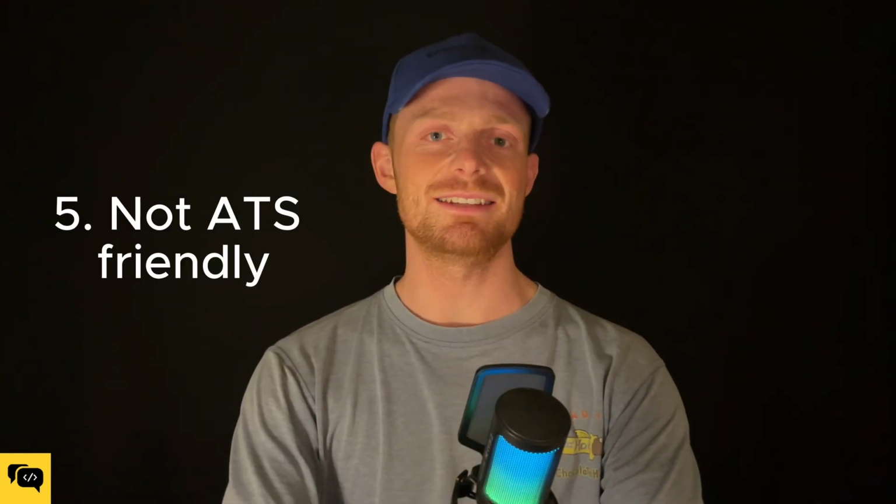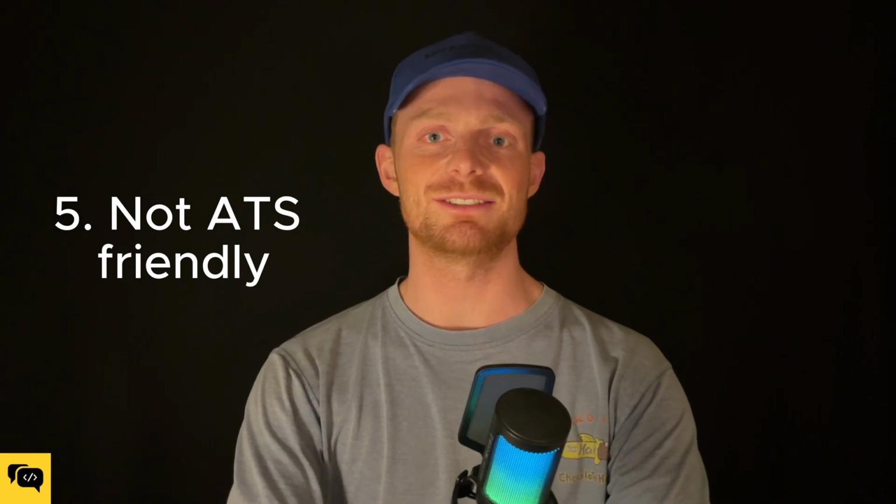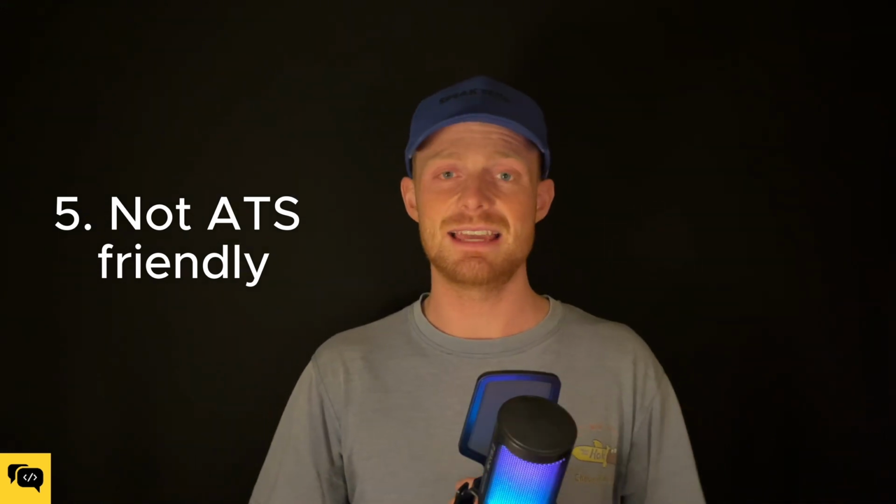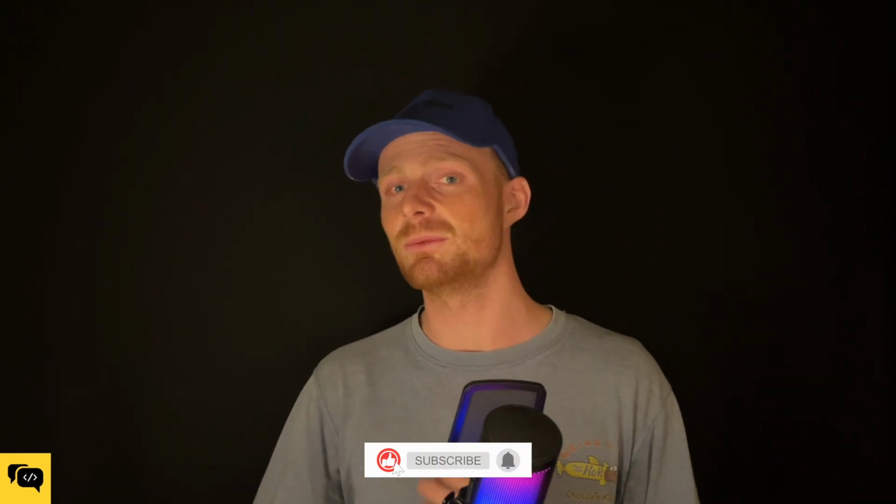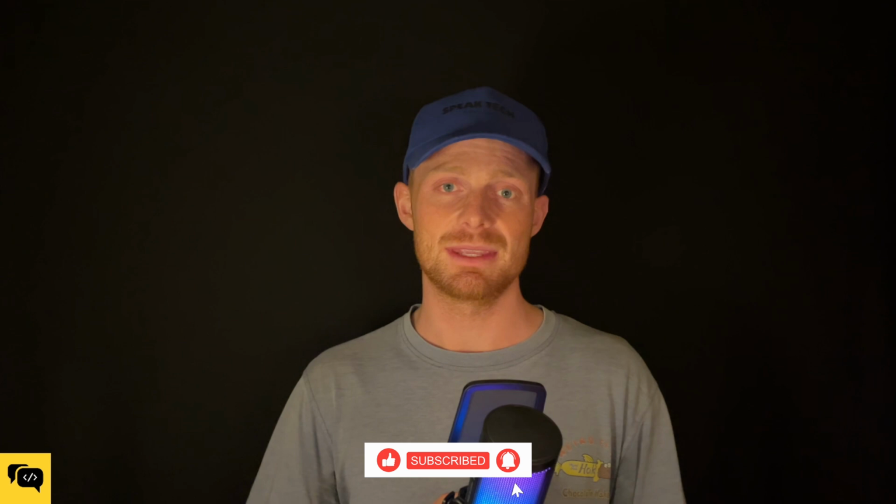Number 5 is not being ATS friendly. Now, ATS stands for Applicant Tracking System. This is used to scan CVs in the initial stages of the process. And it's basically just to filter away any really bad CVs or any CVs with bad formatting. If your CV is not formatted correctly, it will be rejected immediately. No humans will see that.